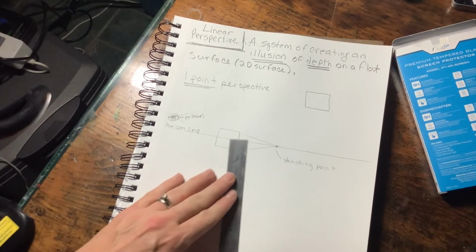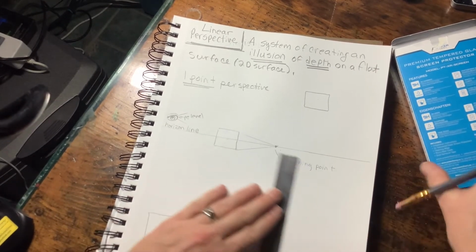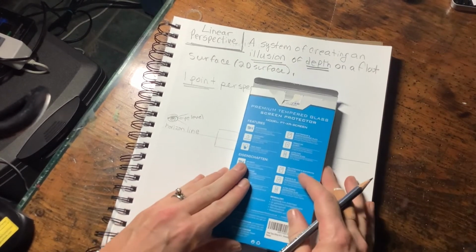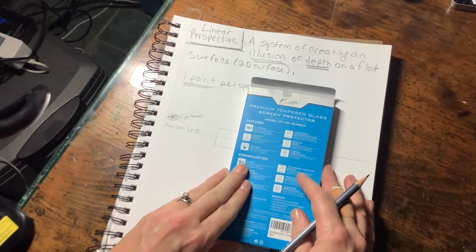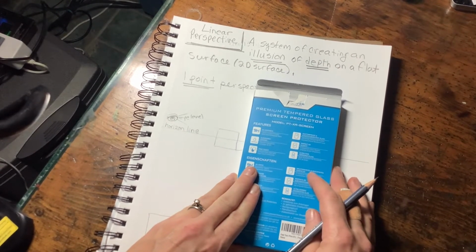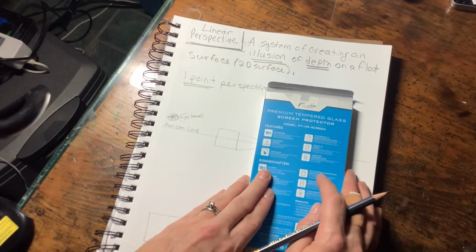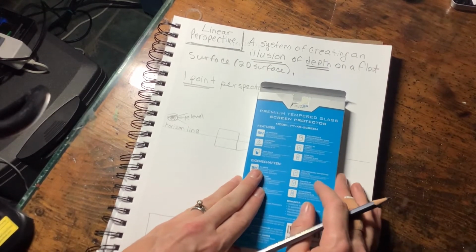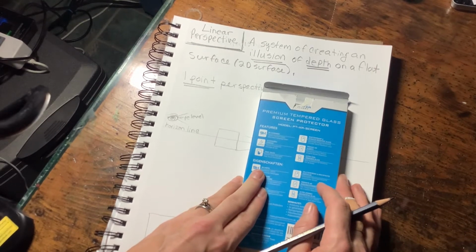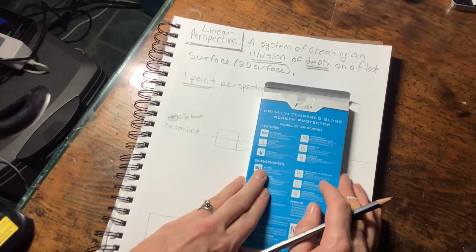Okay, now the next thing you're going to do is take your straight edge or your ruler, whatever you got, and slide it away. How far? That depends on the box. If it's a shoe box, you might slide it far away because it's a rectangle. If it's a square box and it's a cube, you want to kind of keep it even.